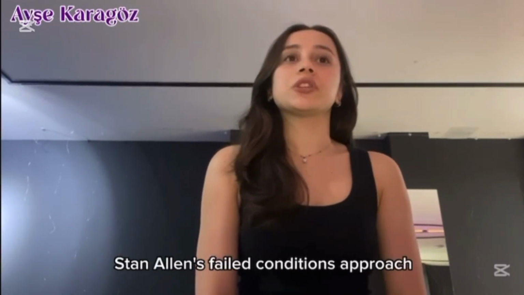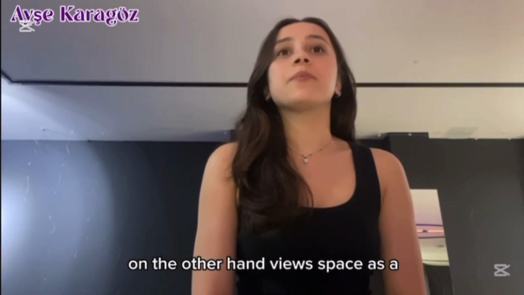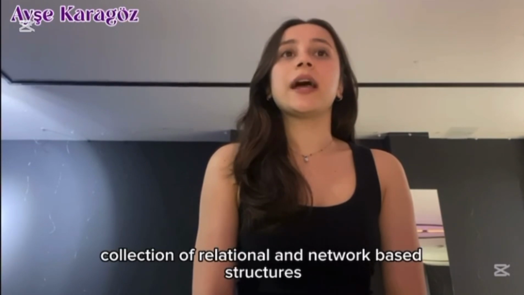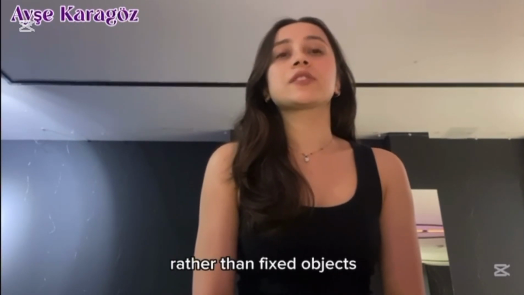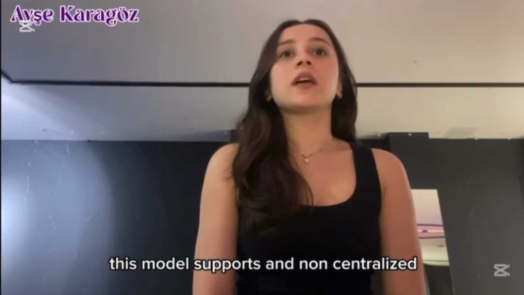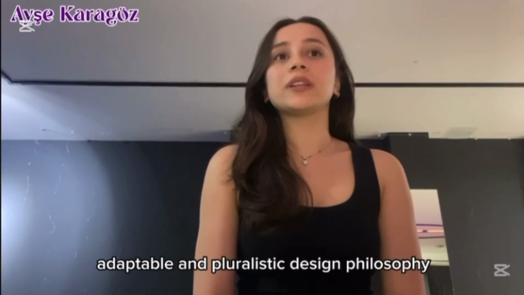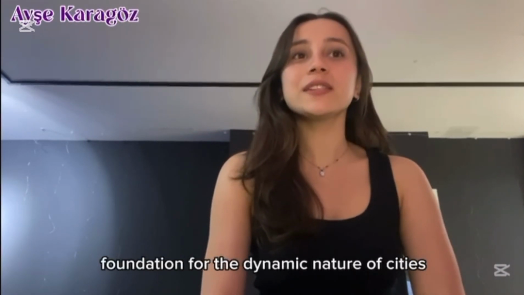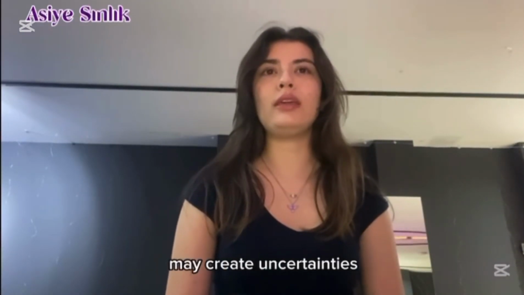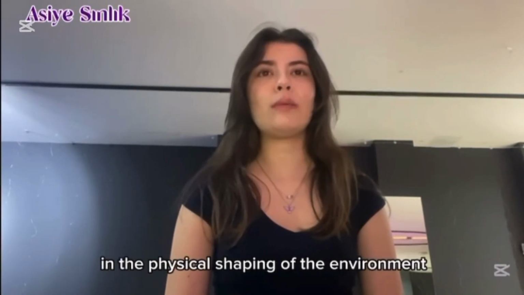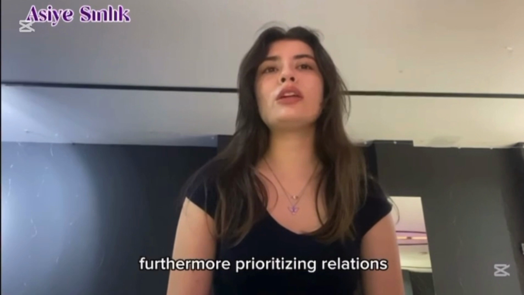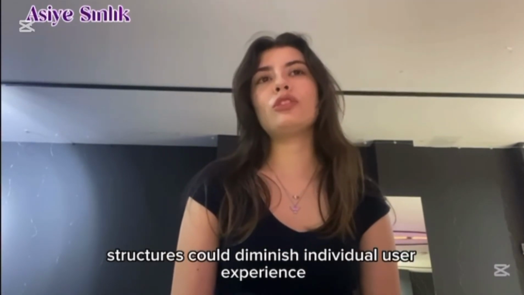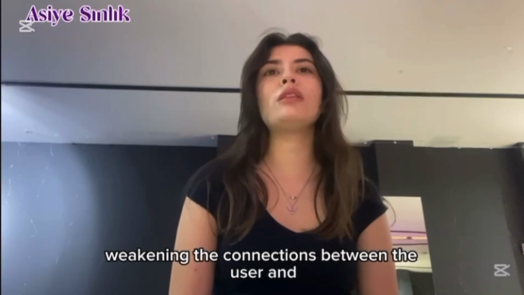Stan Allen's field conditions approach, on the other hand, views space as a collection of relational and network-based structures rather than fixed objects. This model supports a non-centralized, adaptable and pluralistic design philosophy. While it offers a more suitable theoretical foundation for the dynamic nature of cities, it also has its limitations. First, the focus on form being secondary may create uncertainties in the physical shaping of the environment. Furthermore, prioritizing relational structures could diminish individual user experience, weakening the connections between the user and the shape.